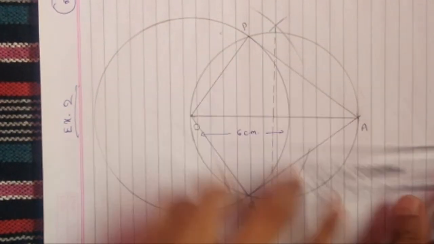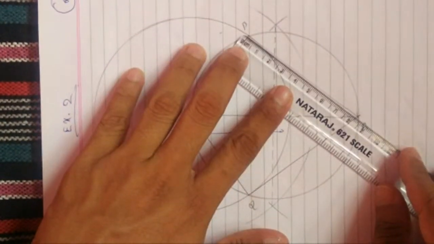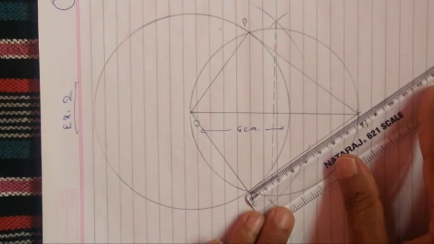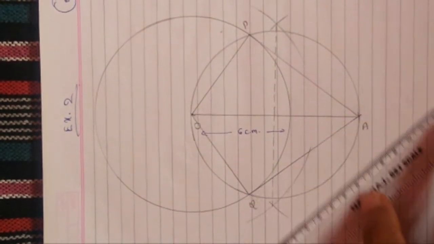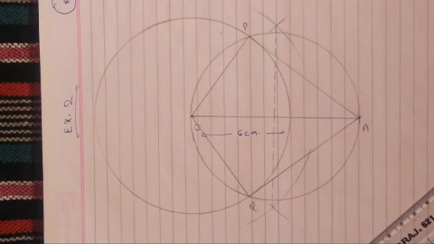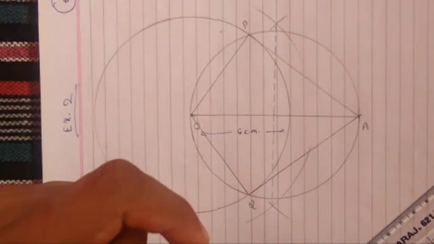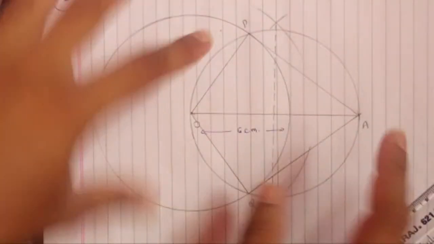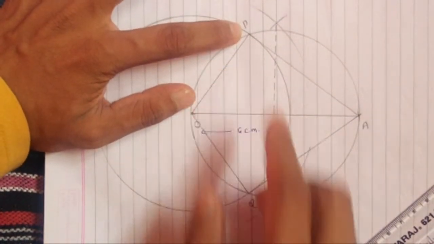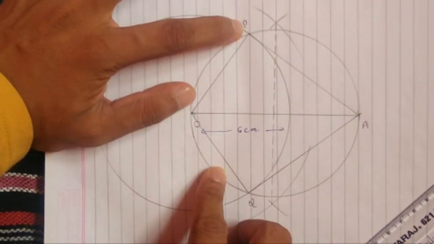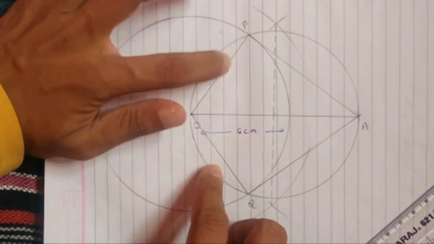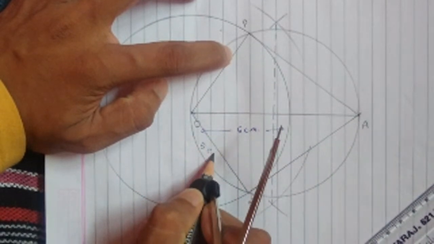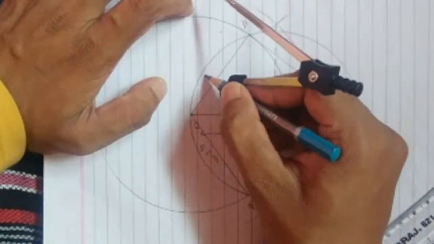Okay, so here AP is how much? 8.2, nearly 8.2, and here QA, that is also 8.2. Okay, this is by the practical method, but in the theoretical method, how can we find the length? This is the radius. This contains 5 centimeters, this also contains 5 centimeters. So the length of OP and OQ is 5 centimeters.